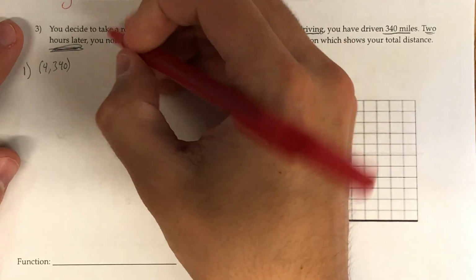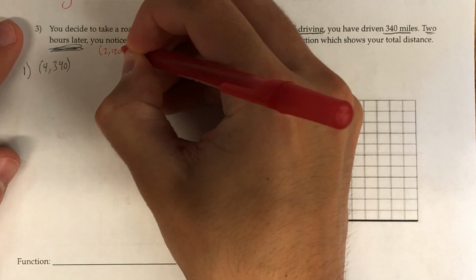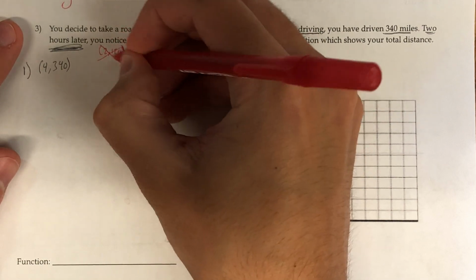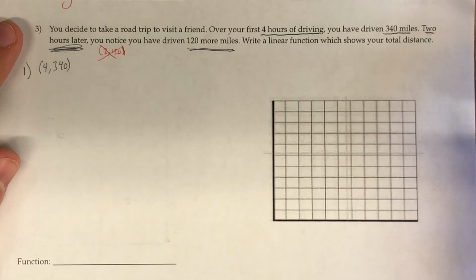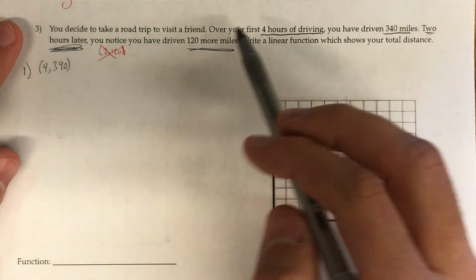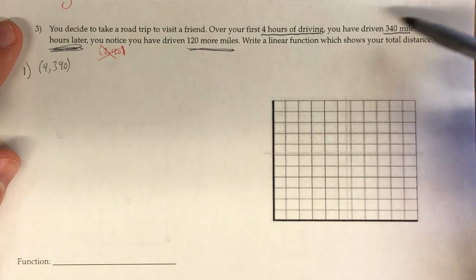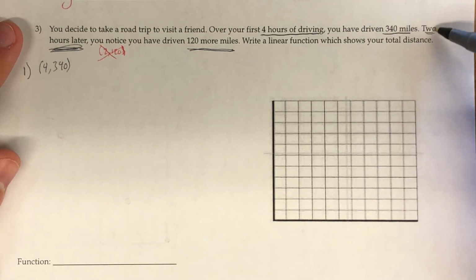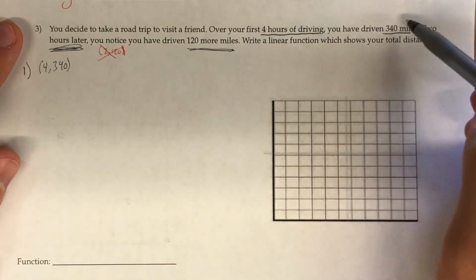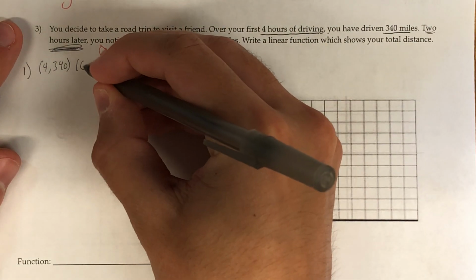Next, it says 2 hours later, you notice you've driven 120 more miles. This point is not going to be 120. Not 120, even though it says 2 hours, 120 miles. The key is this later and more. So it's giving you a point in the course of this trip. It's saying 2 hours later, so 2 hours more than 4. So 2 hours more than 4 would be 6.